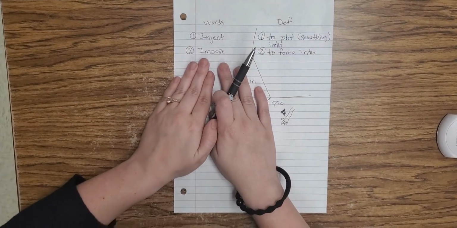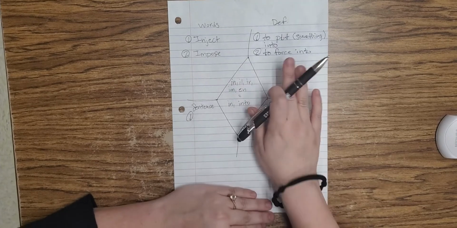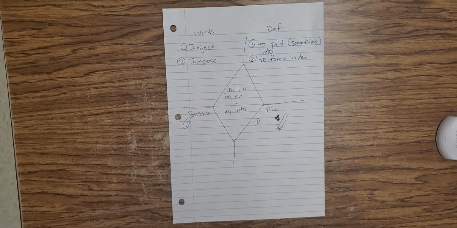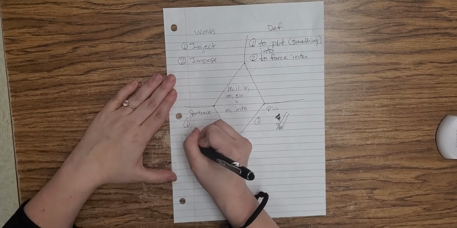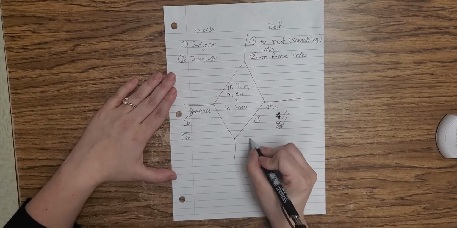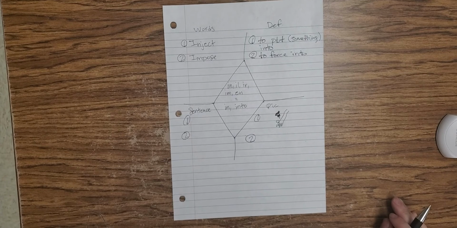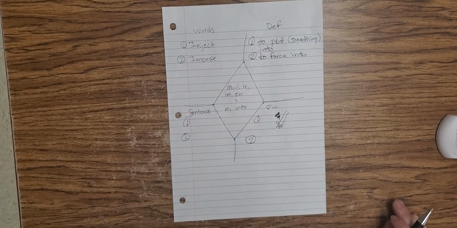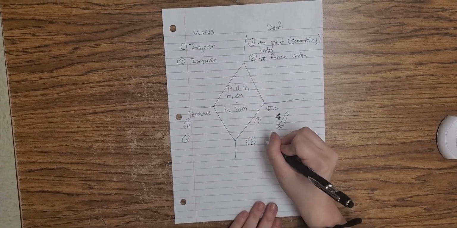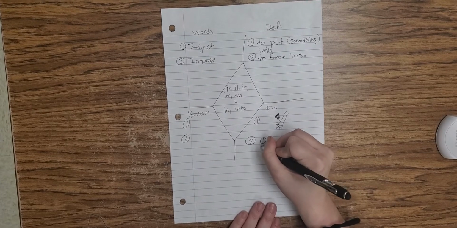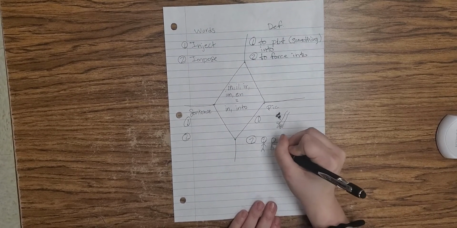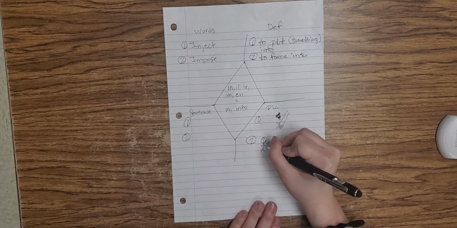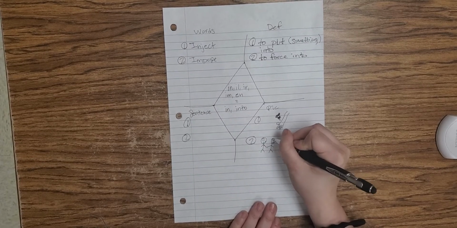But we have our second word, which was impose, which means to force into. Often you've probably heard like you're imposing in on your parents or something, I bet, is one way you've heard it. So I'm thinking maybe our picture can be 2 people. They're going to be holding hands too. Or I'll make them hold hands to the best of my ability.